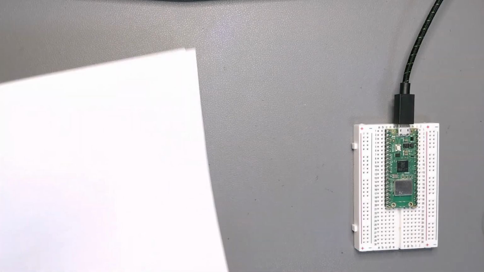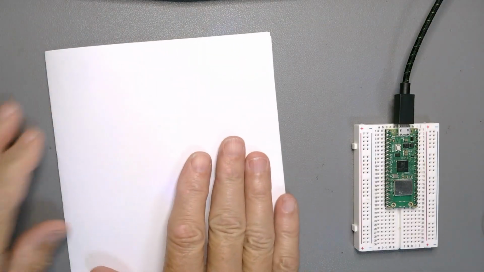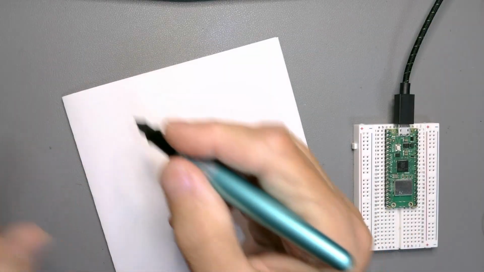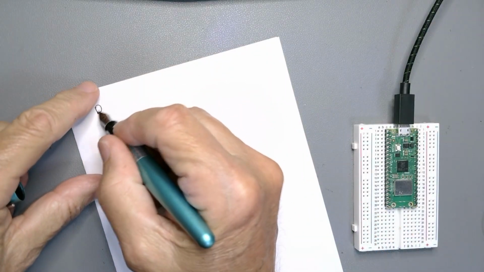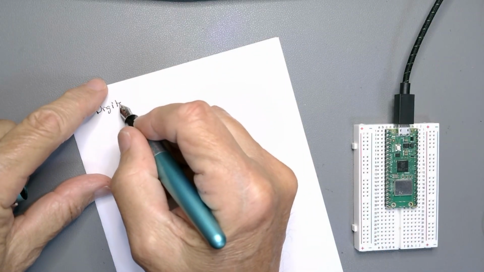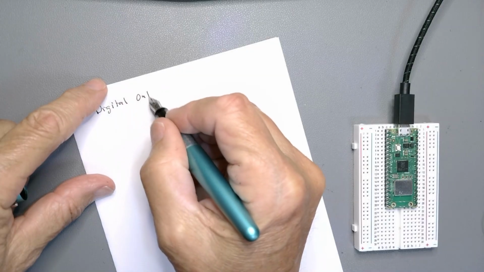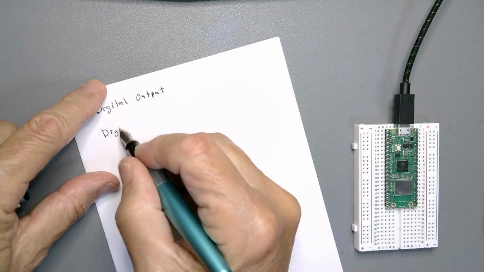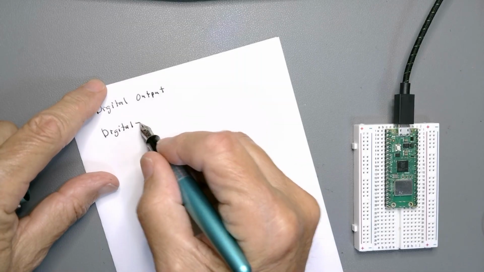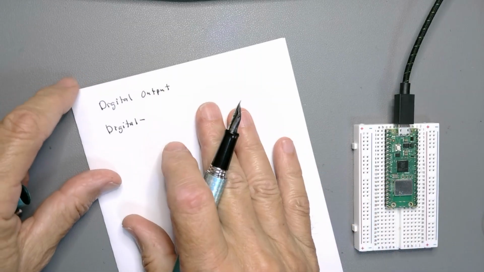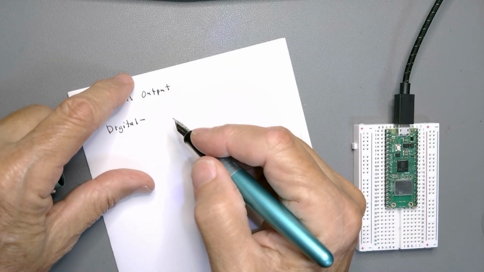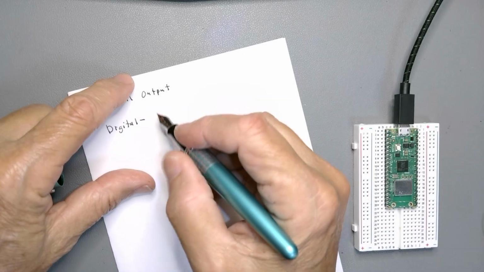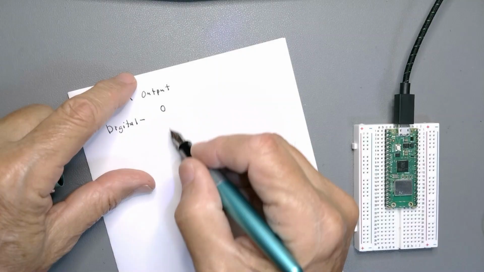Today we're going to talk about digital output. All right, so what does that mean? Let's talk about it. Digital output is our topic for today. Digital means a lot of different things in different contexts, but in this context, it means a number that is either 0 or 1.